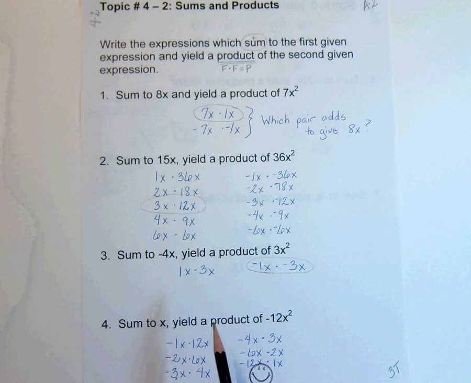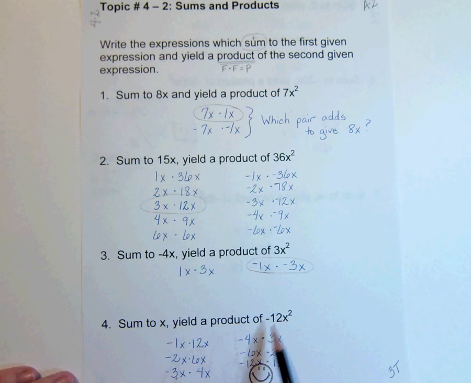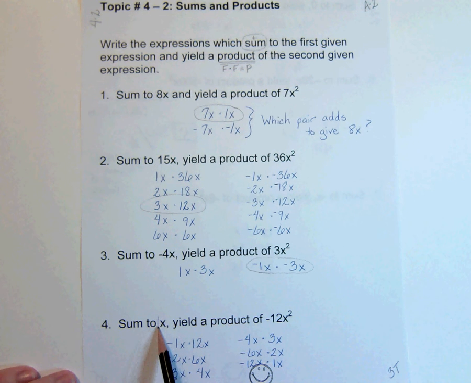Last one on this page, you want it to be negative 12, but a positive x. Again, I've listed all of the factors of 12, negative and positive. Here, starting with negatives, well, actually all of them dealing with the ones that have negatives, you want to yield just a positive 1x.